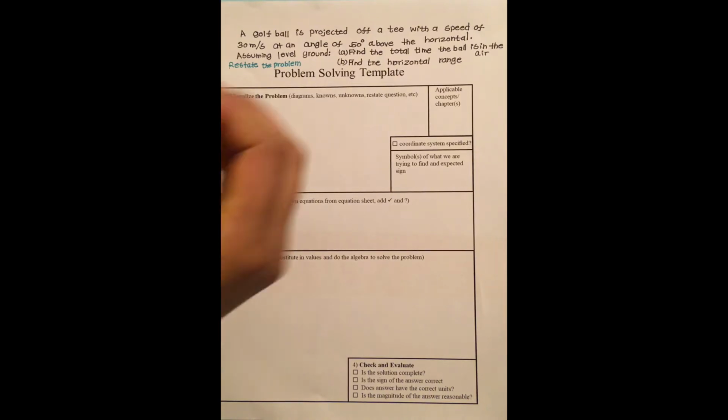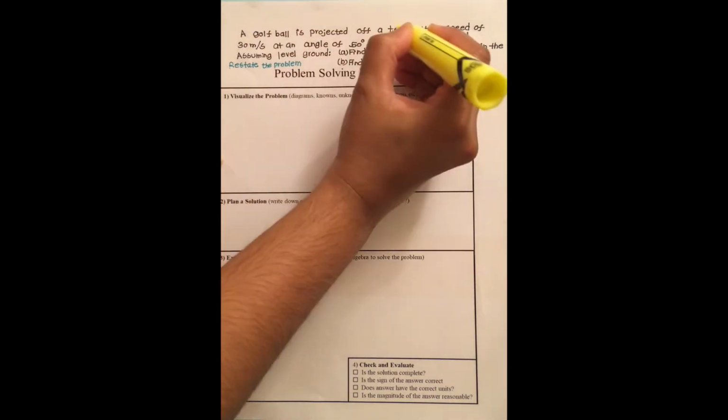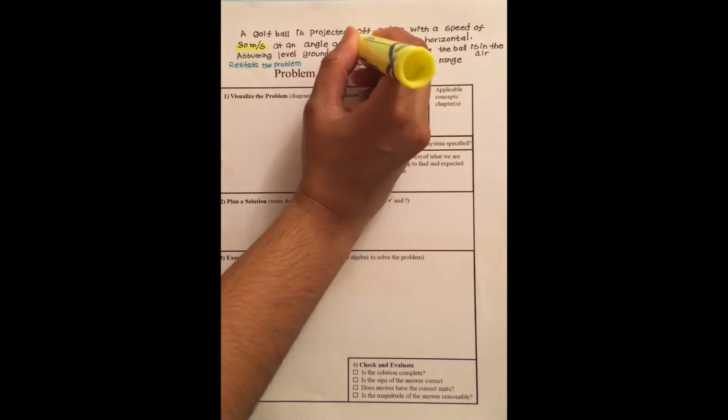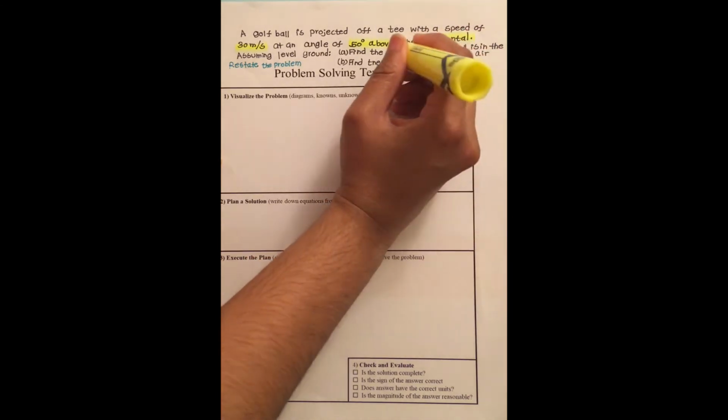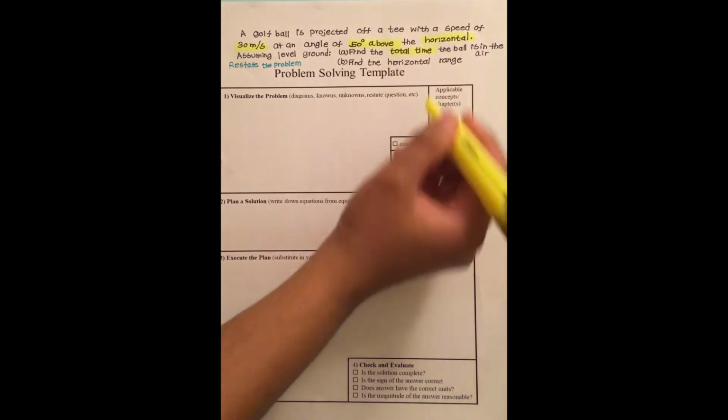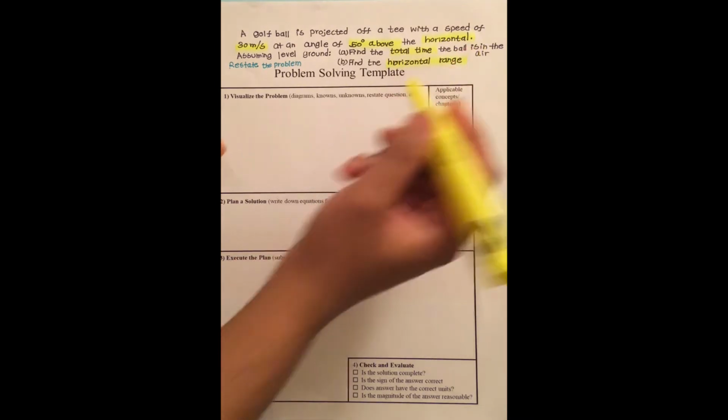In this question, we have a golf ball projected over T with a speed of 30 meters per second at an angle of 50 degrees above the horizontal. Assuming level ground, we have to calculate the total time the ball is in the air and then find the horizontal range.